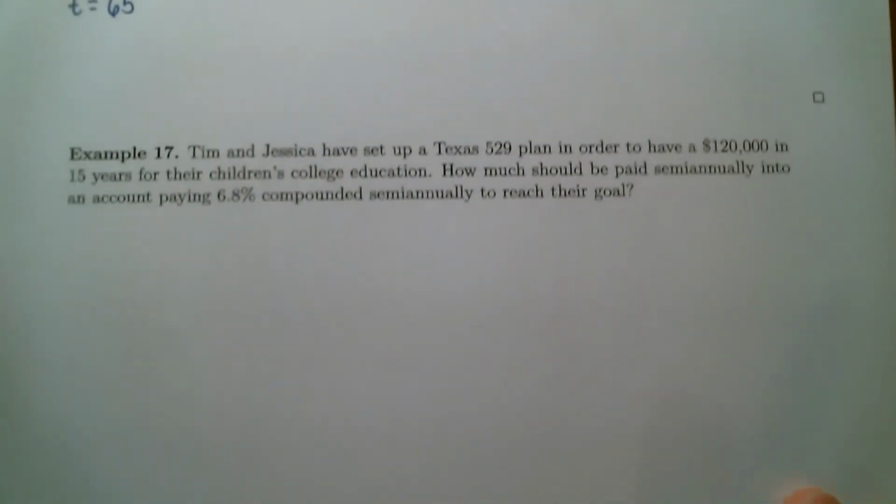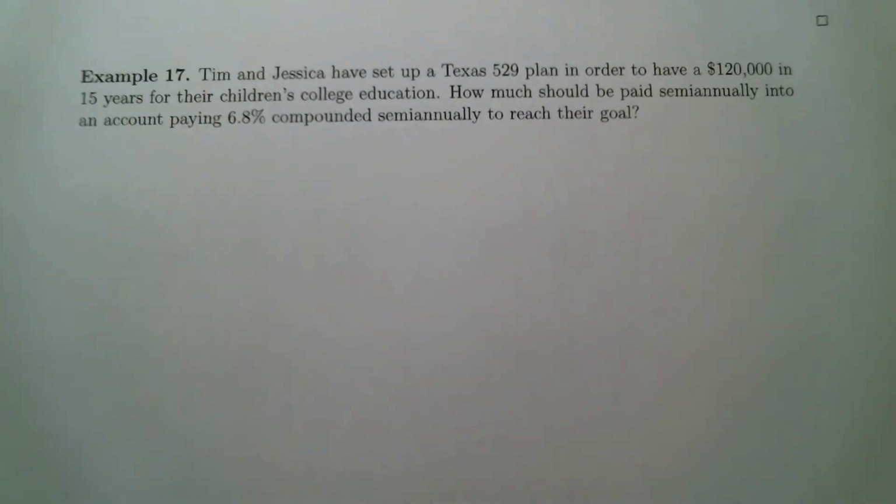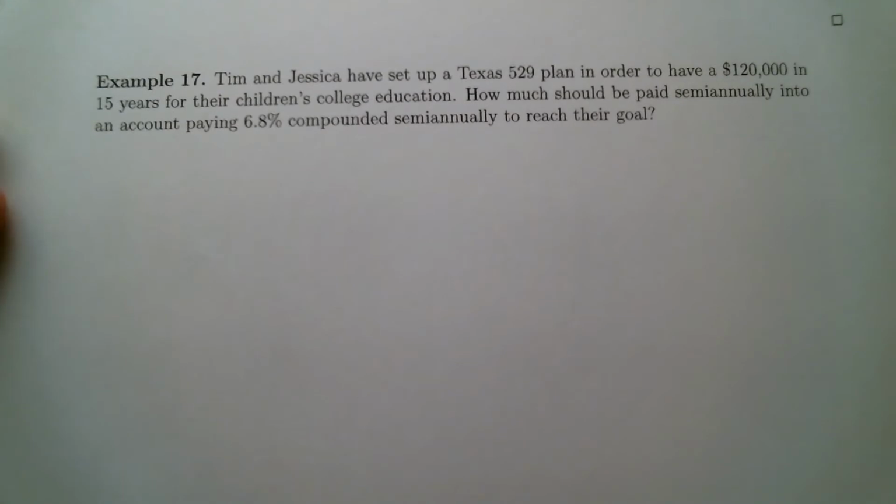Next, let's look at example 17. Tim and Jessica have set up a Texas 529 plan in order to have... Oh, okay, I have a typo there. Let me start over. Tim and Jessica have set up a Texas 529 plan in order to have $120,000 in 15 years for their children's college education. How much should be paid semi-annually into an account paying 6.8% compounded semi-annually to reach their goal?